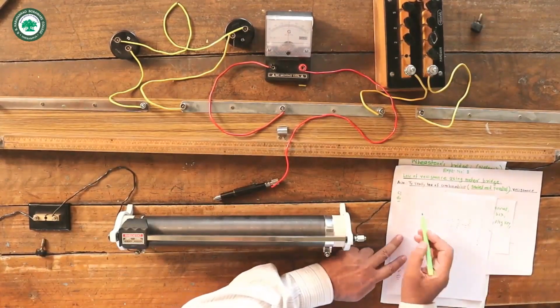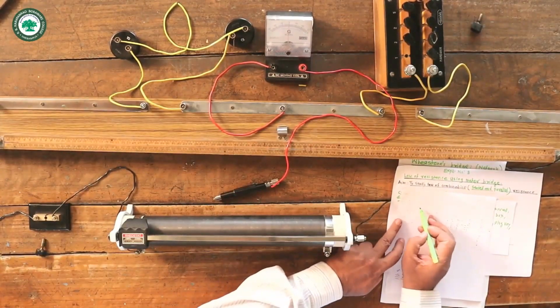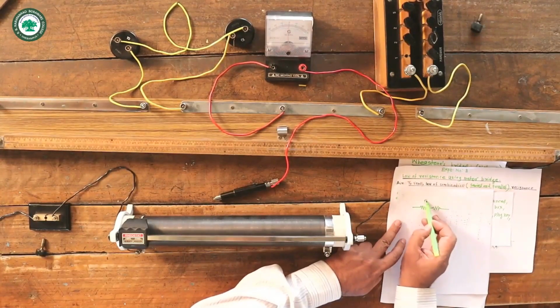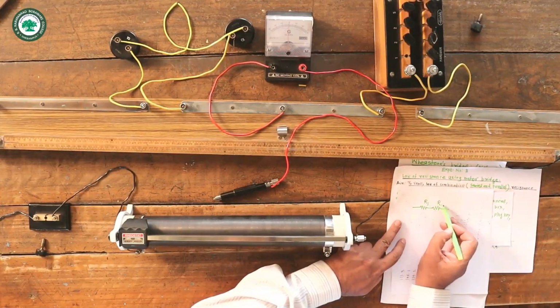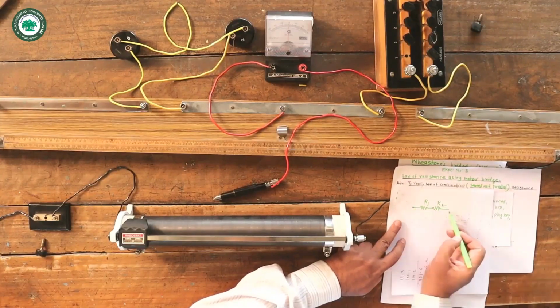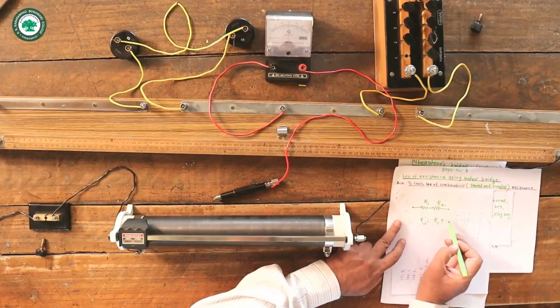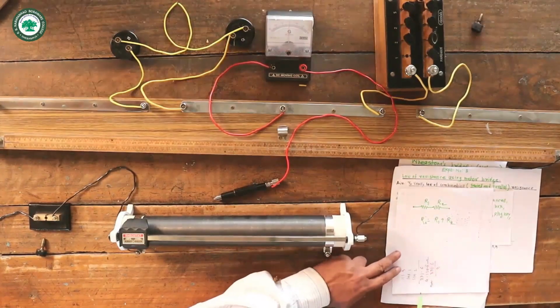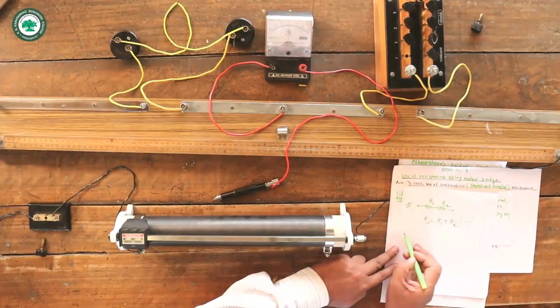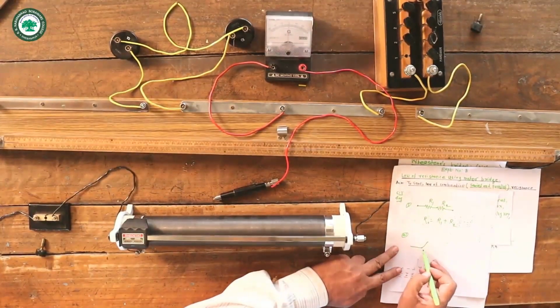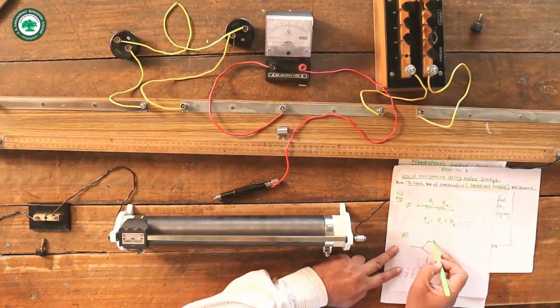Here we consider 2 resistors which are connected in series, this is R1, this is R2. Now the connections are like this, they are in series, then the equivalent resistance is equal to R1 plus R2. We already studied this.